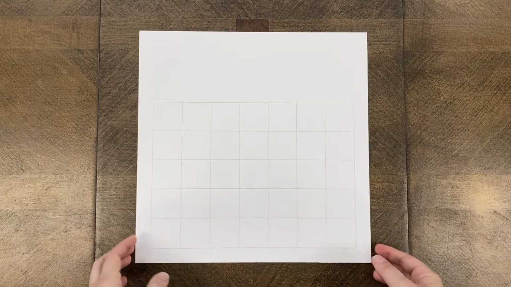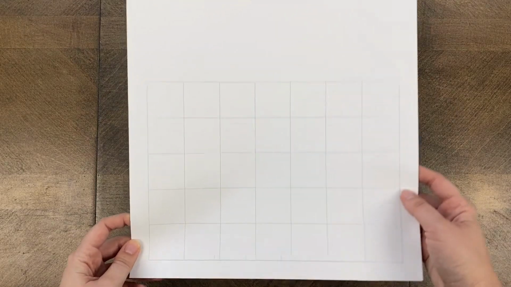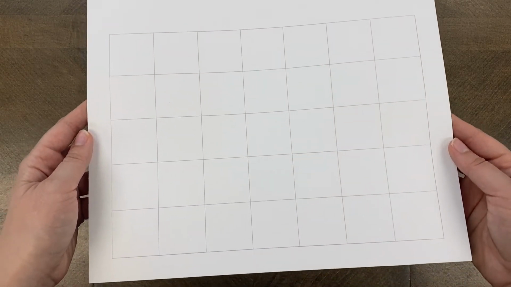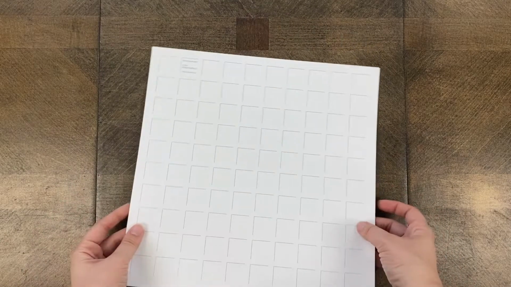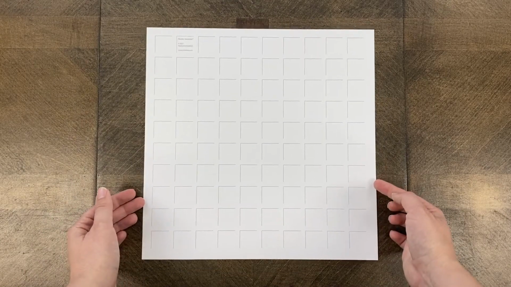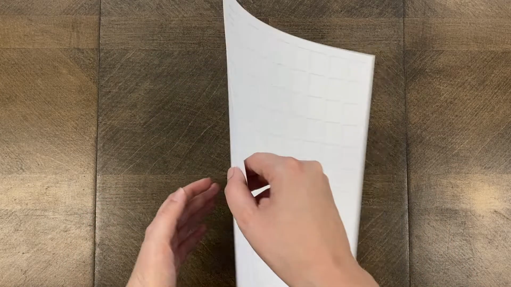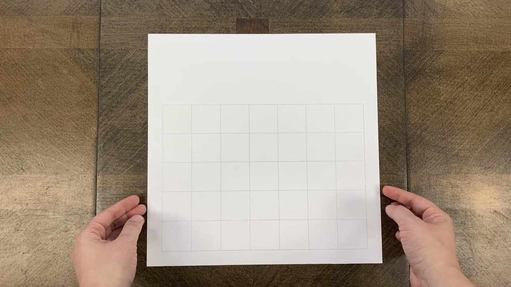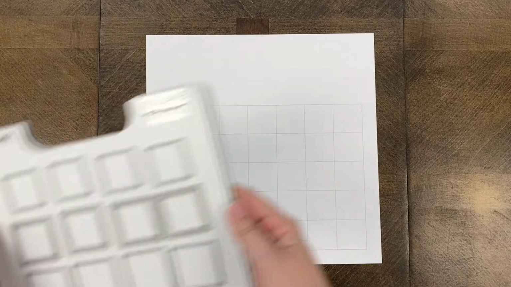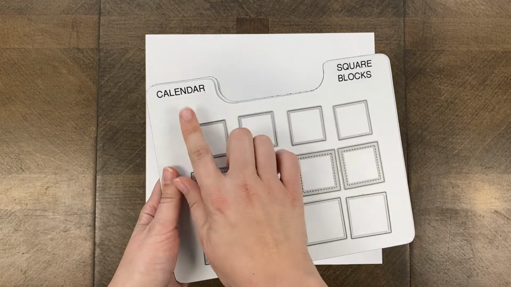Right here I have a 12 by 12 calendar page, and as you can see it has all these squares. They are 1.5 by 1.5 inches wide. Plus on the back it does come with a mosaic grid, which is really handy if you want to create a calendar, so that's pretty cool. And with the calendar system we have 4 die sets.